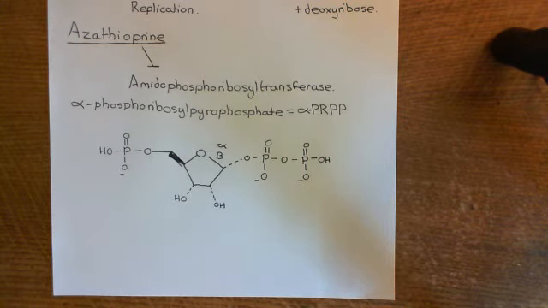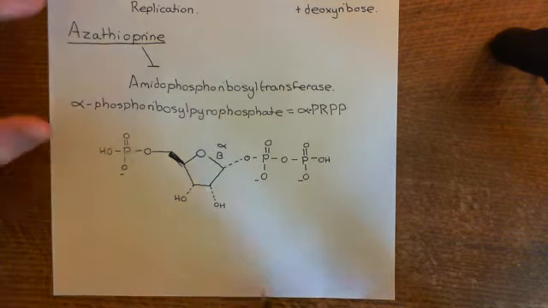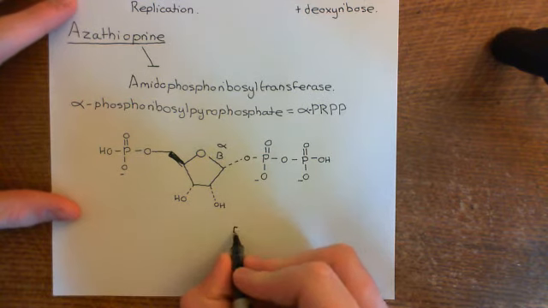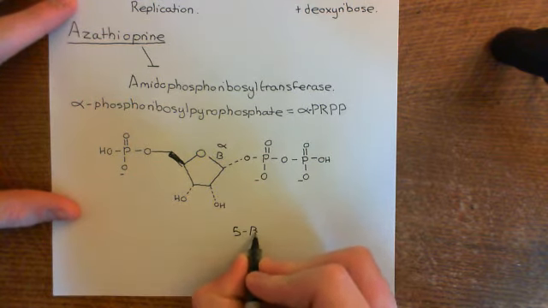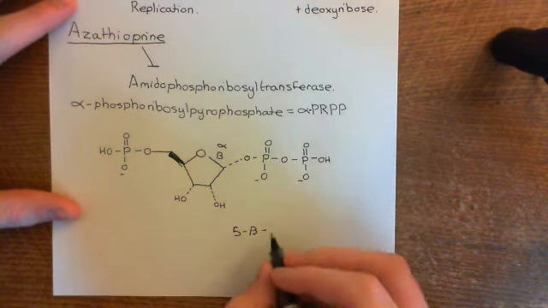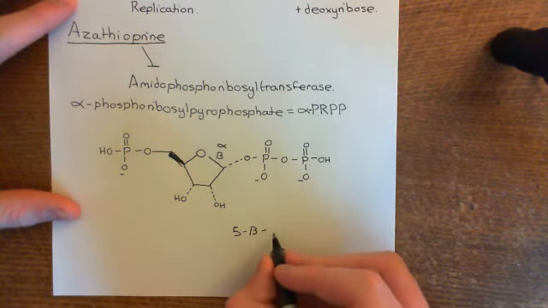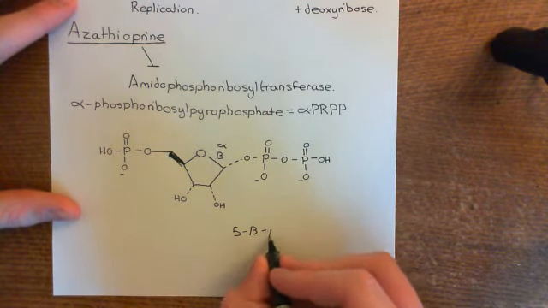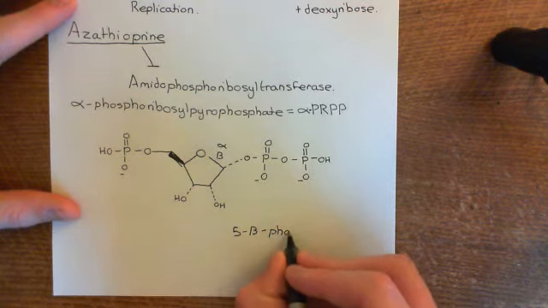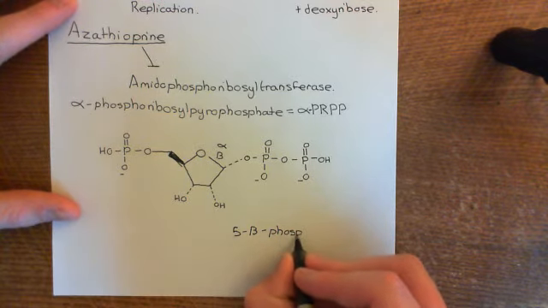Now this enzyme, amidophosphoribosyl transferase, is going to convert this molecule into something known as 5-beta-phosphoribosylamine. So it's going to be the beta isomer rather than the alpha isomer.